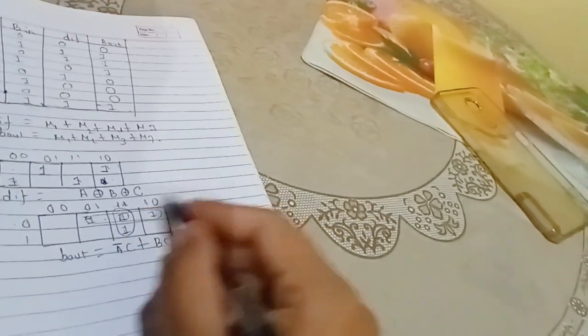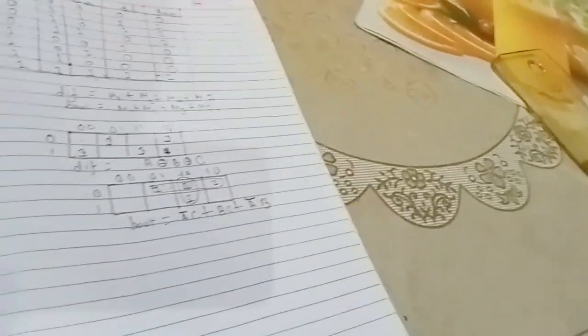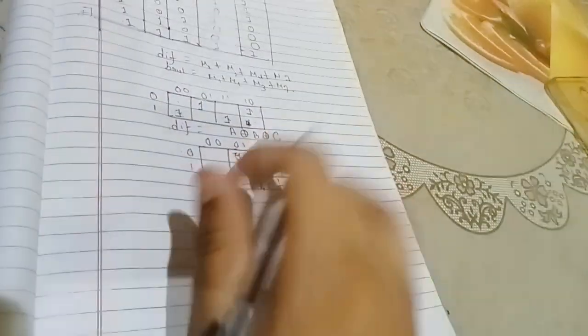C is not fixed, so just write A complement and B. Yeah, this is the final solution for this.